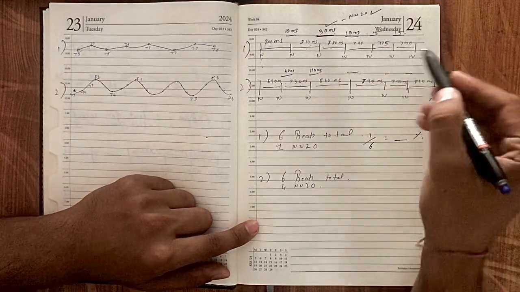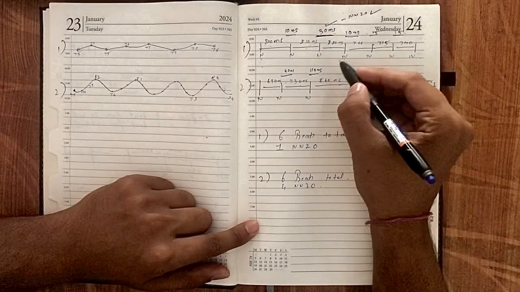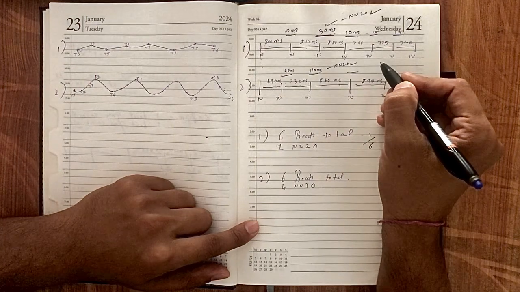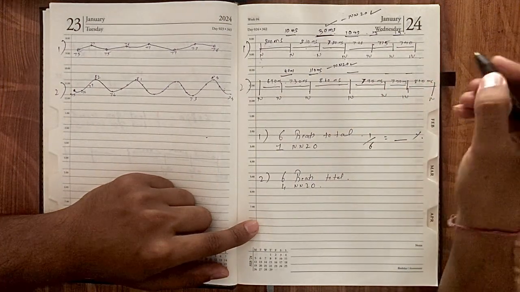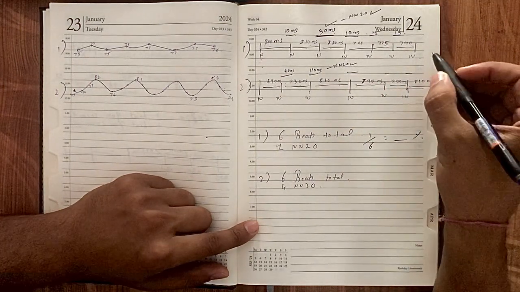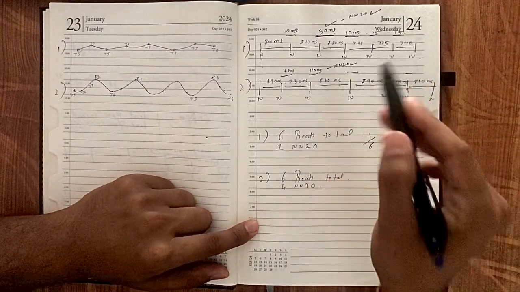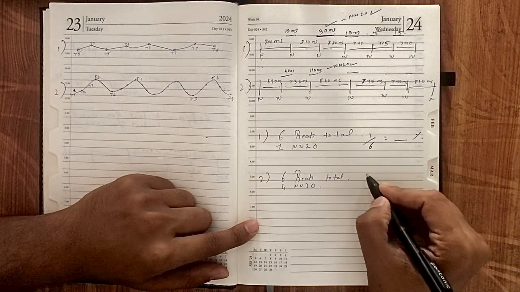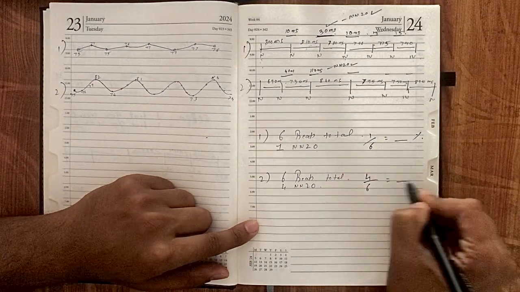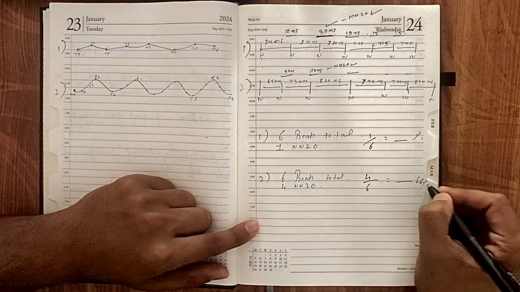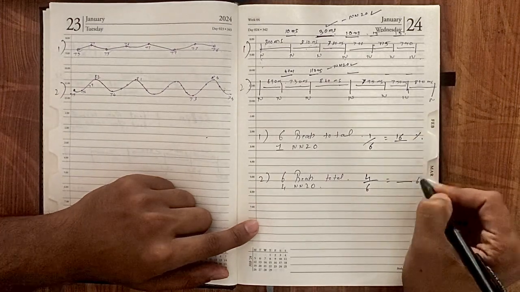So I think all of these qualify as pNN20 beats. Okay, say for example just 4 of them qualify, not all. In that case, 4 by 6 is how much? 66%, right? And this one comes to around 16%.